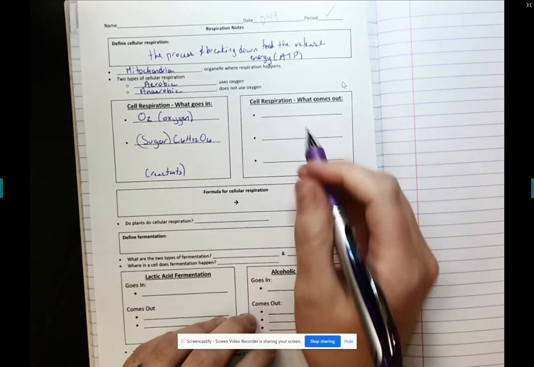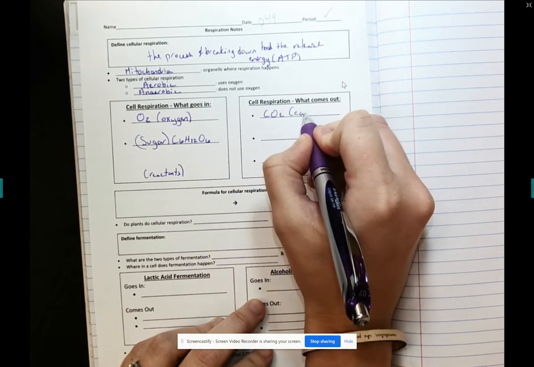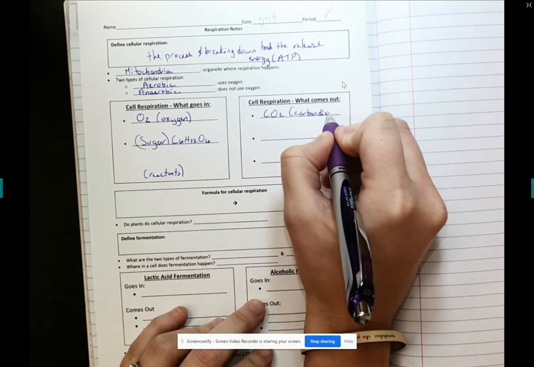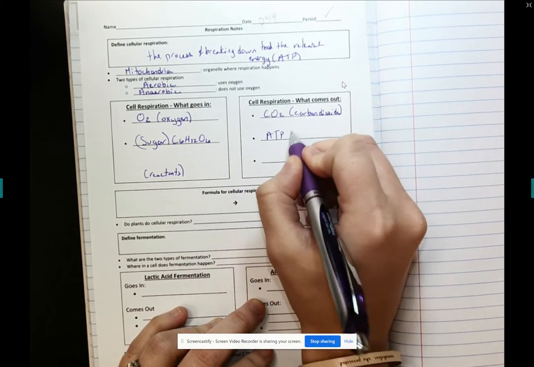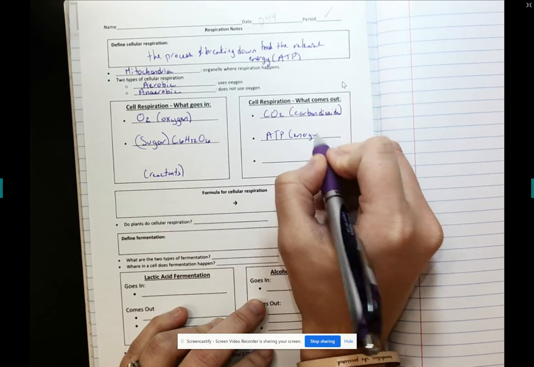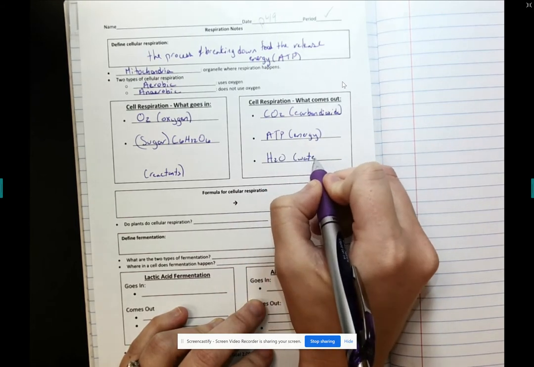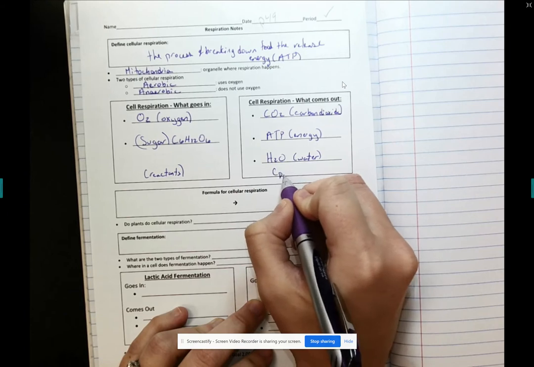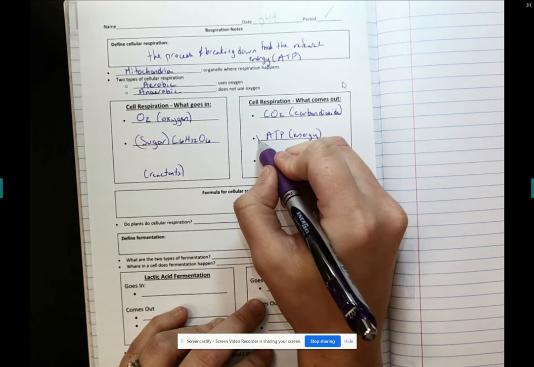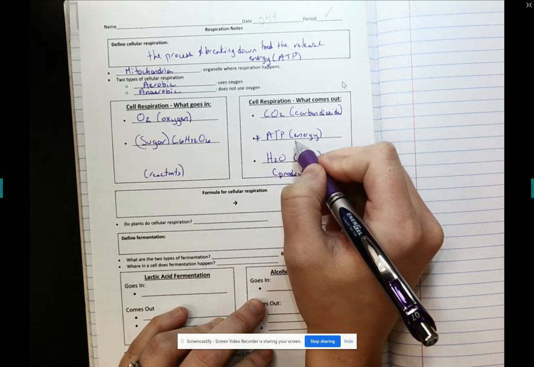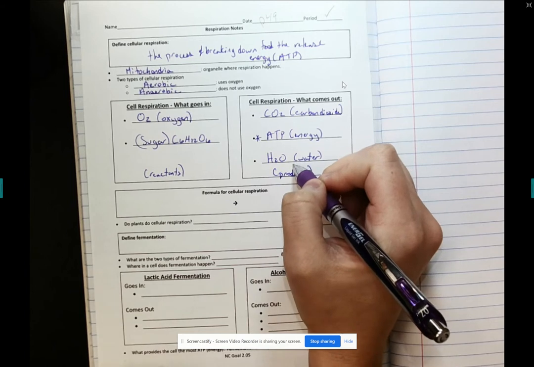And then what comes out is going to be carbon dioxide, ATP, which is our energy, what we're actually wanting, and then water. So all three of these are our products. So what we really want is that ATP energy. What we also get, our waste, is carbon dioxide and water.